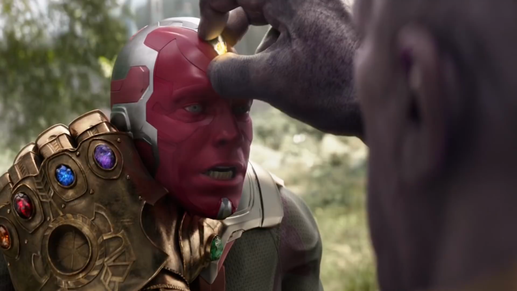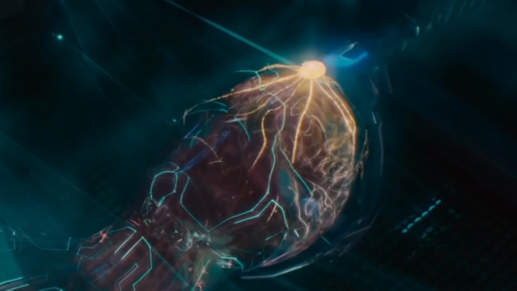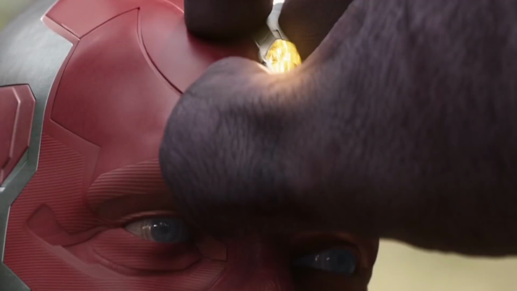When the Mind Stone is still in Vision's forehead before Thanos removes it, when you see it sitting there, it's much, much larger physically than when Ultron first created him and put it in his forehead throughout the course of Age of Ultron. So Age of Ultron Mind Stone in Vision's forehead is much smaller than Mind Stone in Vision's forehead during Infinity War.